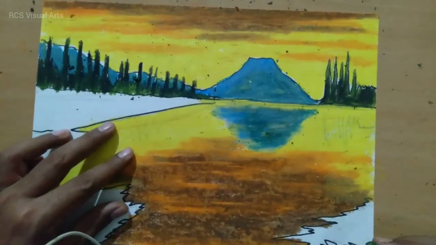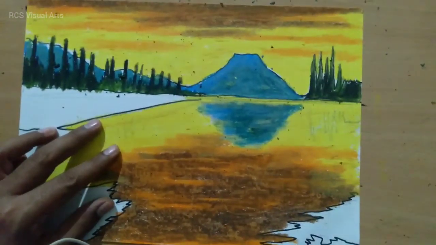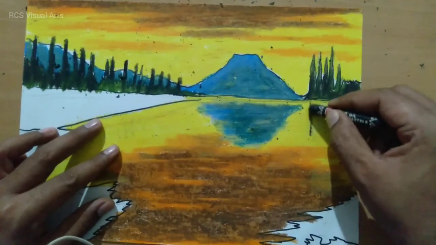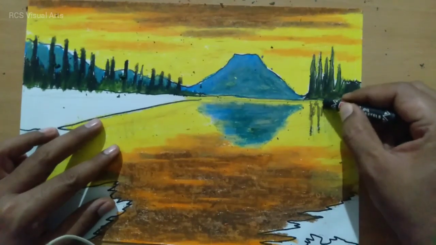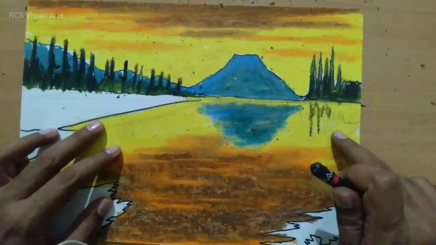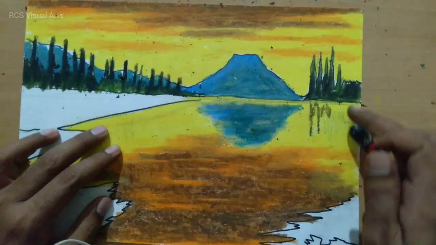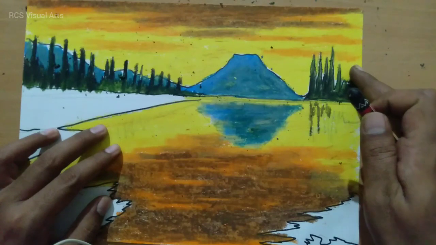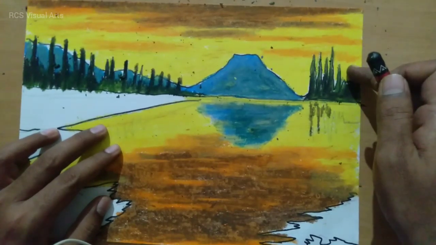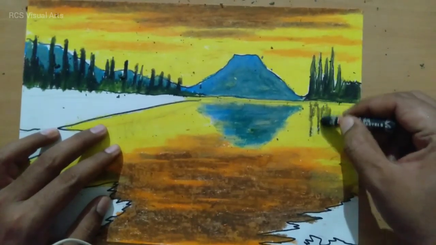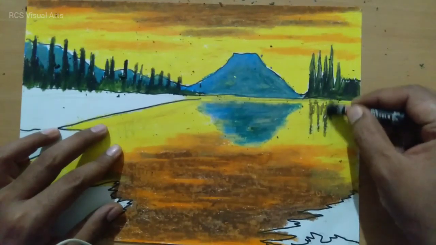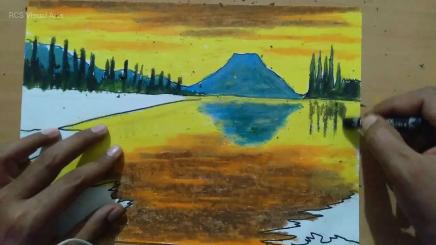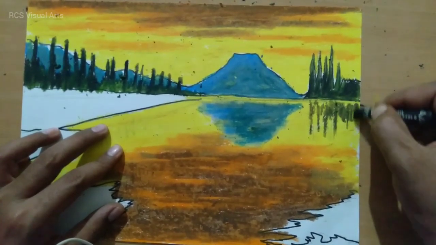After filling this, here this reflection also we have to do the same way, first black. Don't forget, here on the outline we applied color, but here on the outline we didn't apply the background color. Here we applied the yellow, but here we didn't apply the yellow color on these trees, because the reflections should become a little duller than natural objects.